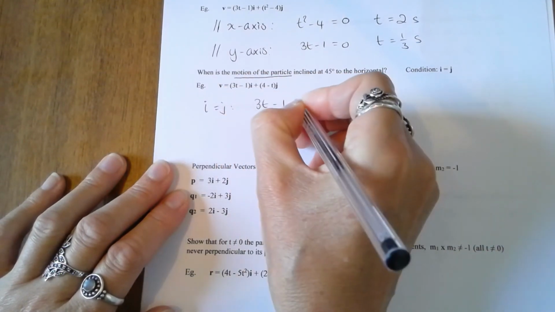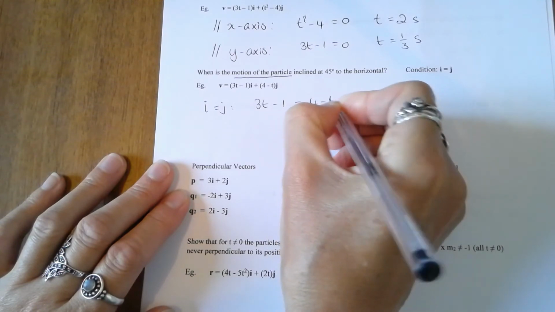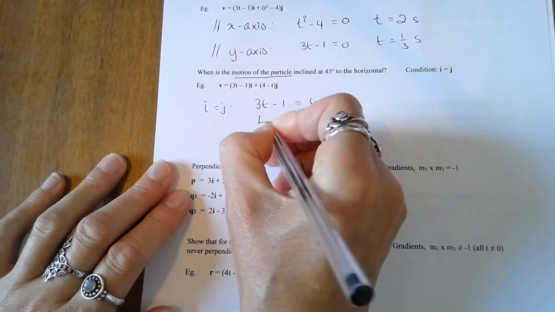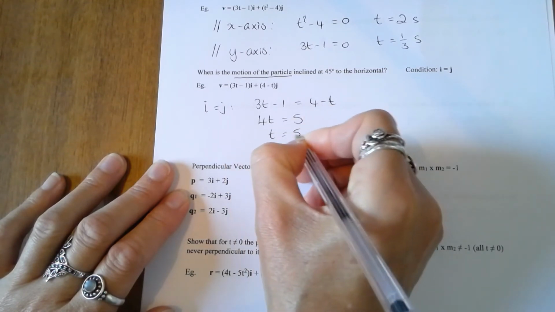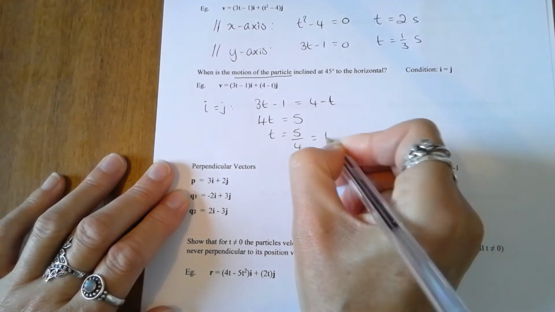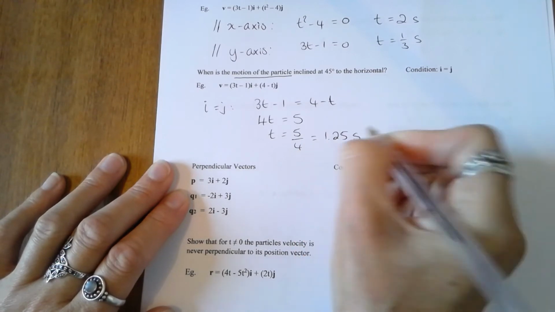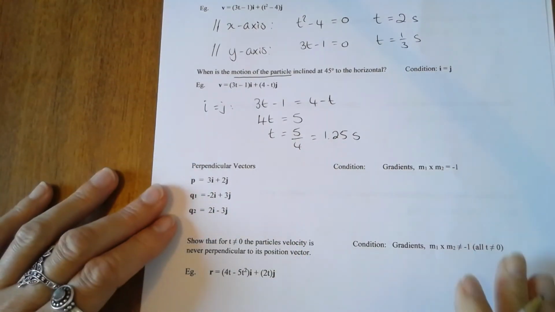3t minus 1 equals 4 minus t. That means 4t equals 5, t equals 1.25 seconds. So that's when it's travelling at 45 degrees.